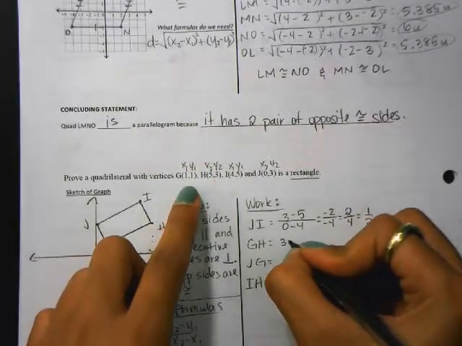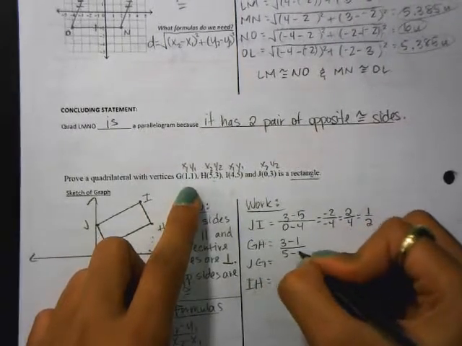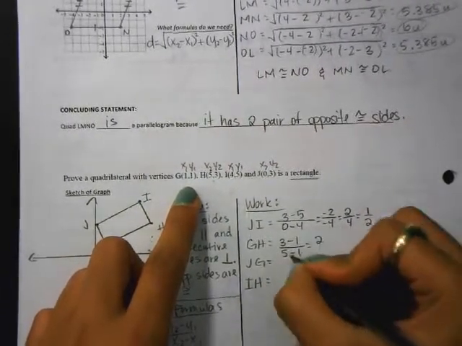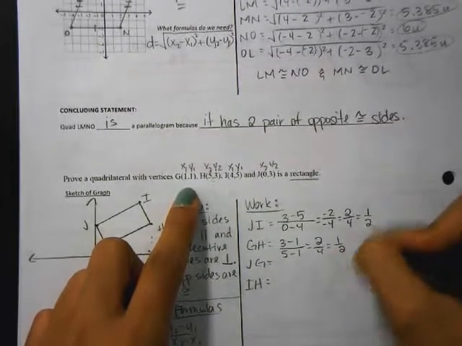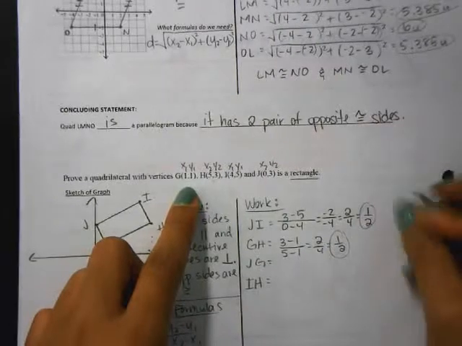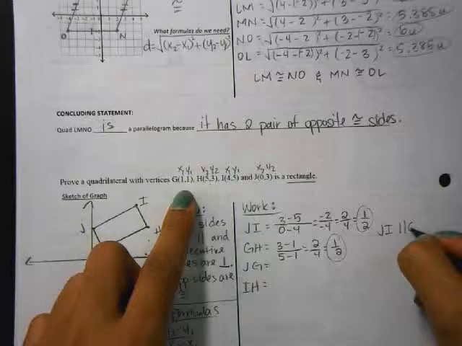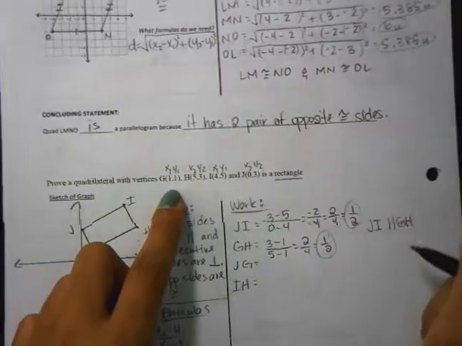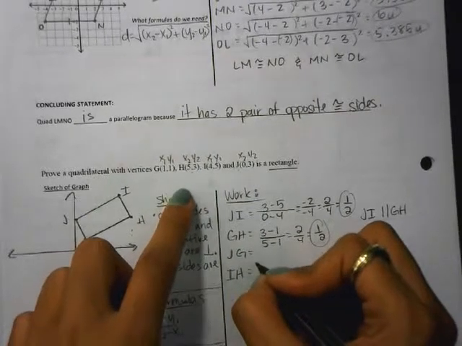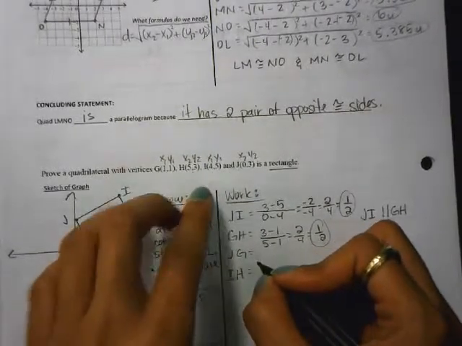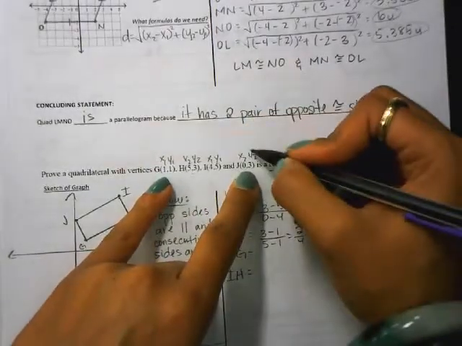Next thing, JG. Let's look at G. Notice that they're already labeled as x1s and x2s, so I'm just going to use them as is. So y2, 3 minus 1 over 0 minus 1. 3 minus 1 is 2. 0 minus 1 is negative 1. 2 divided by negative 1 would be negative 2.